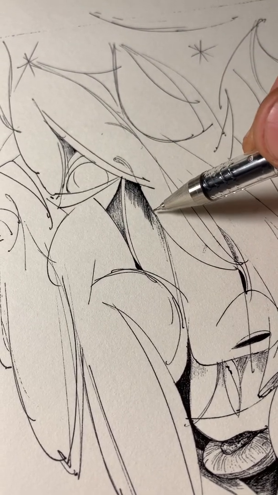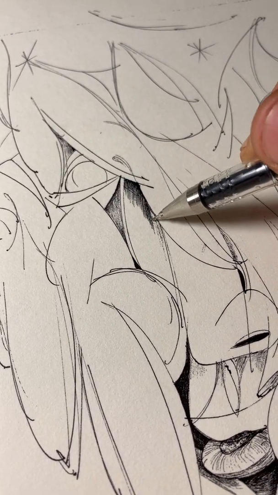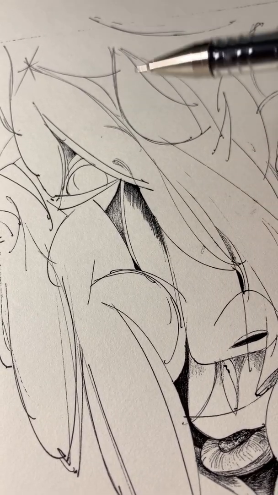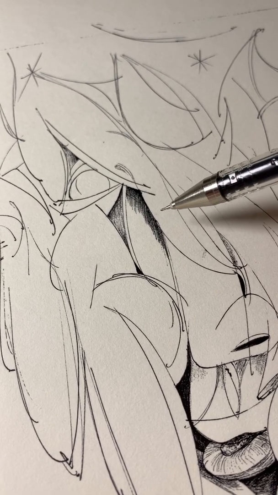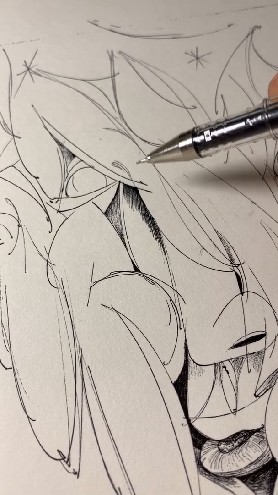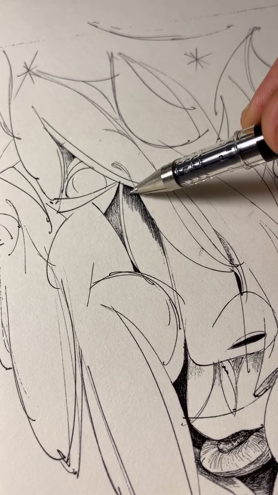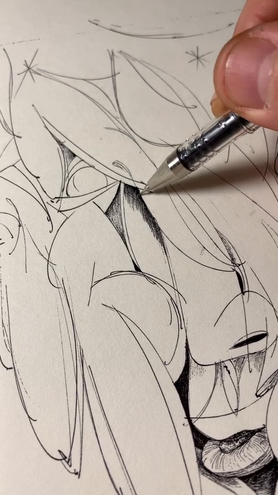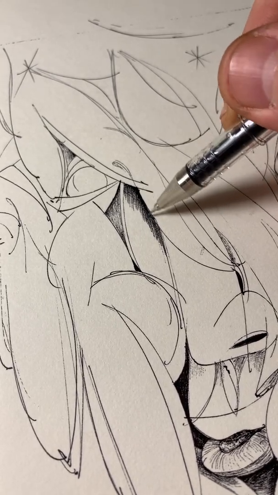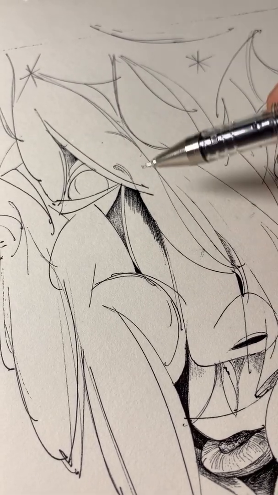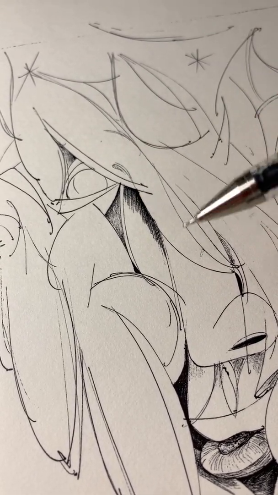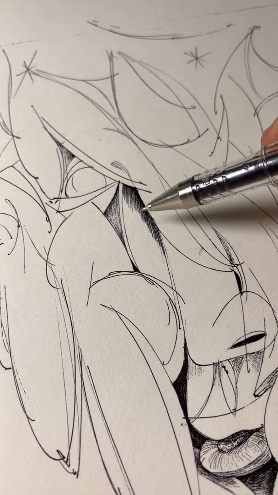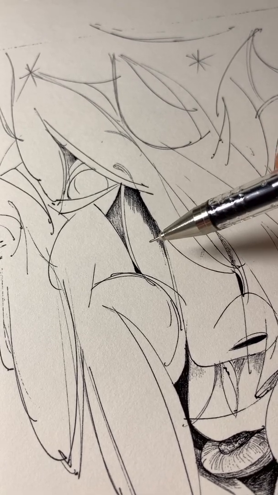So now, as you can see, I start in an area of the drawing with hatching that is only one layer of parallel lines, but in the places where I want to enhance the darkness a little bit more, I make a cross hatching. I just change the angle of the parallel lines.